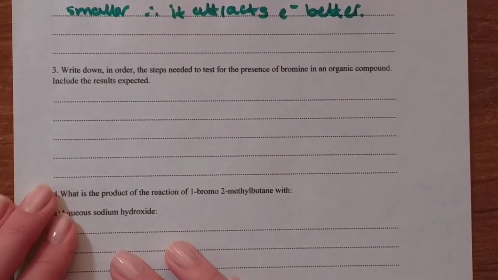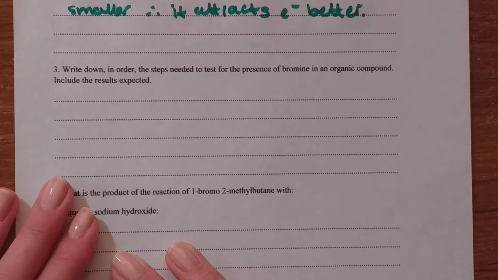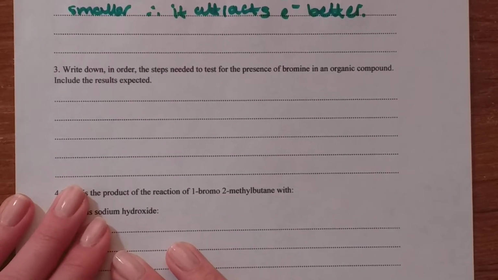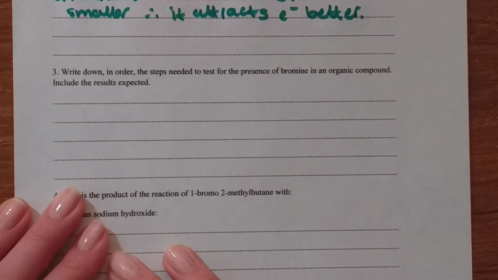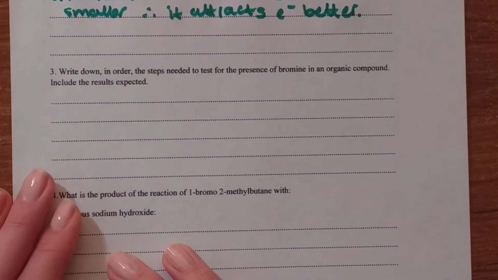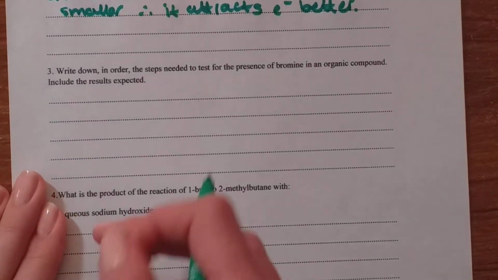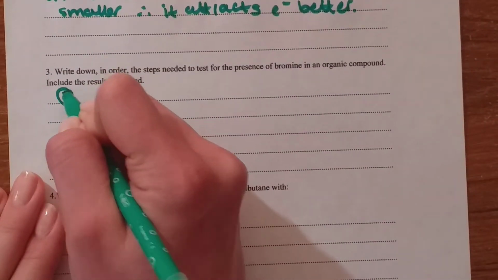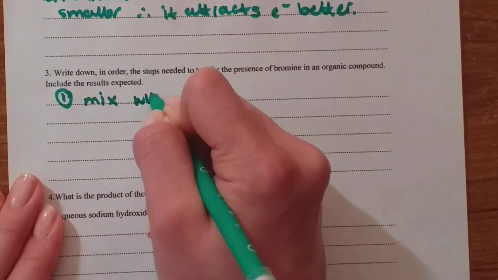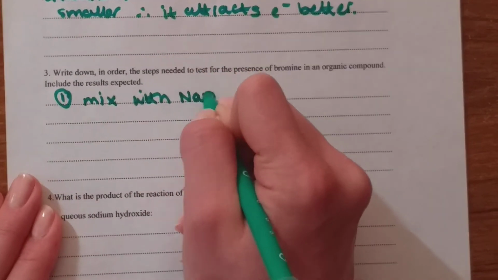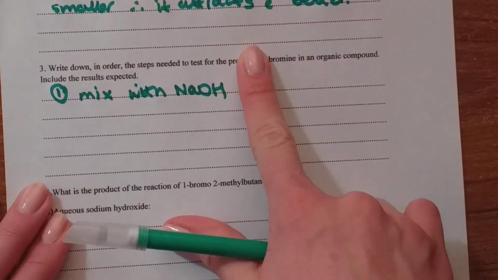Next question says, write down in order the steps needed to test for the presence of bromine in an organic compound. Include the results expected. So our test for halogens goes as follows. The first step you have to do is mix the compound with NaOH, exactly as we did in our reaction over there.